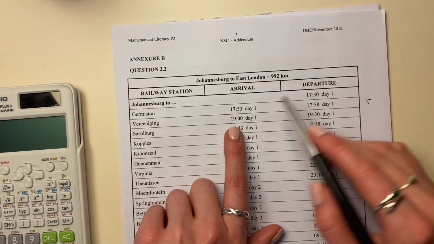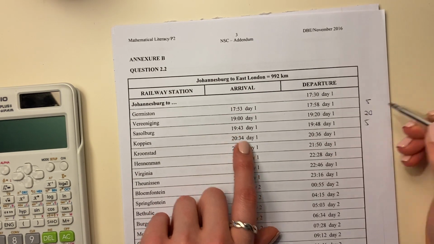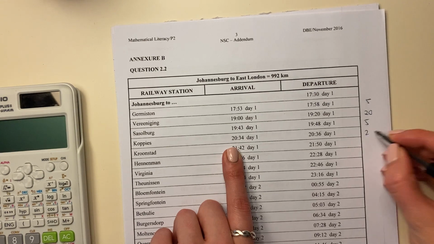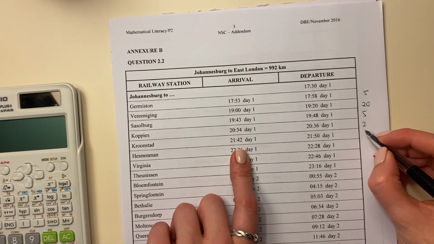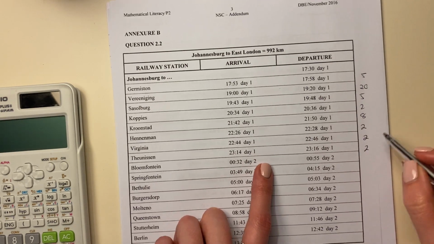So I'm going to do a little tally. You're always doing the difference between each of these, right? Shouldn't be difficult for you to do this. I'm literally saying, what time does it get in? And then what time does it leave? So we do this the whole way down, and make sure that you're doing it accurately, because it's very easy to get this wrong, right?